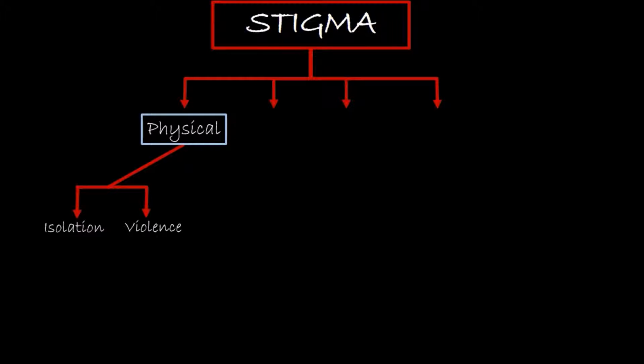By physical stigma, we're talking about isolation, and we're talking about violence. Isolation is more common than violence, but I still wanted to address both. In terms of isolation, we're talking about physically isolating the person who is HIV positive, whether it be at home, putting the person in a separate portion of the house, separate sleeping areas, separate utensils, separate blankets, not sharing any of those things with the person who is HIV positive. You can see that's a result of an educational aspect that we talked about in the previous video, but it transcends from the home as well.